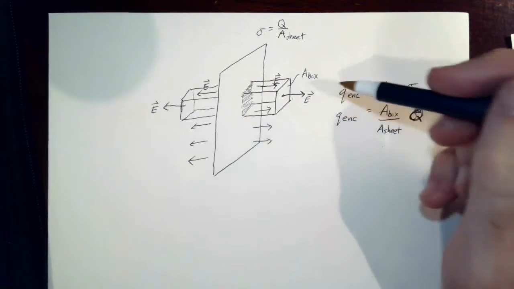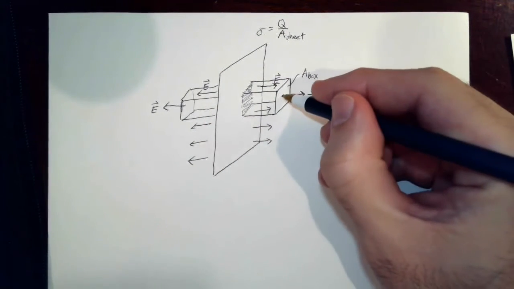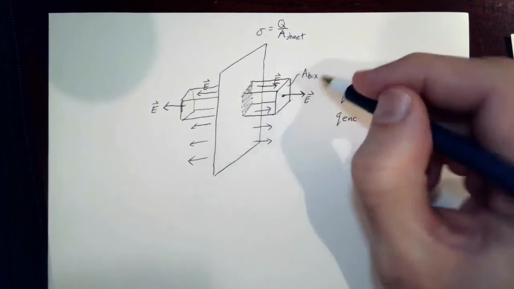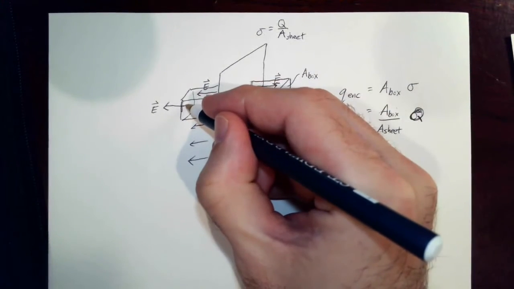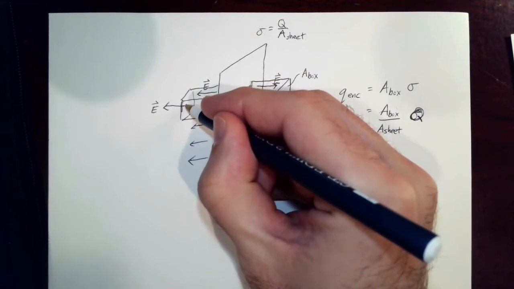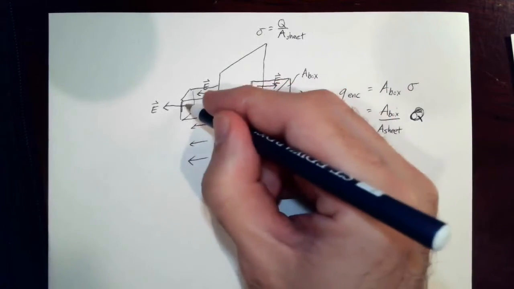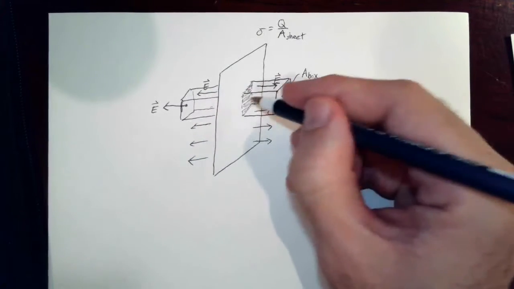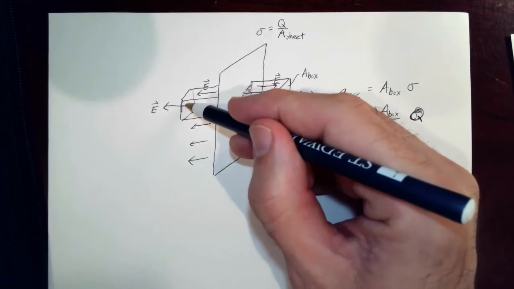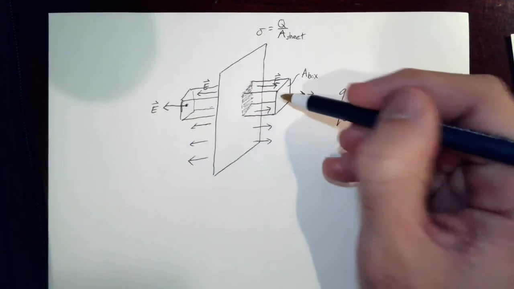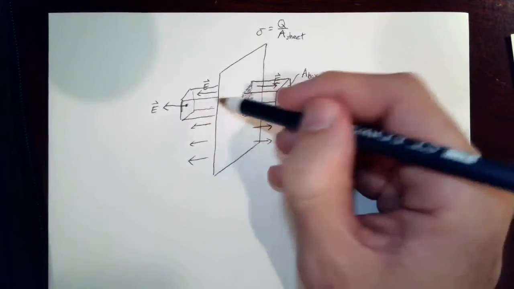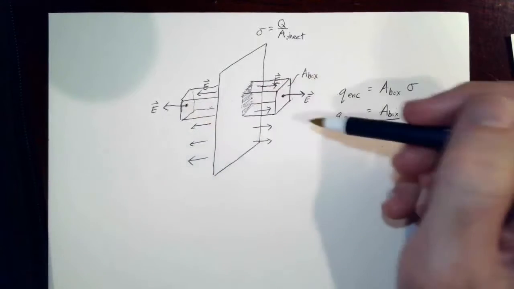And we're using an argument from symmetry, where we're going to say that the electric field here at this point is going to be the same as the electric field here at this point, because these are the same distance from the sheet. So by symmetry, we expect the electric field to be the same on each side. So if this one's a distance r from the sheet, then this one's a distance r from the sheet.